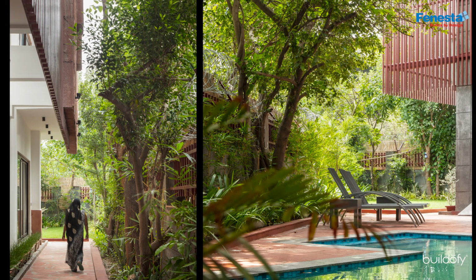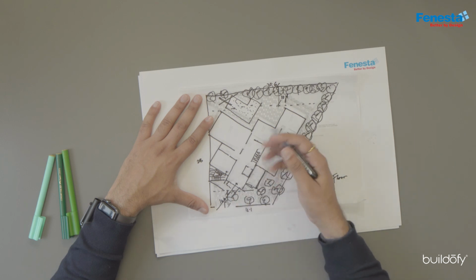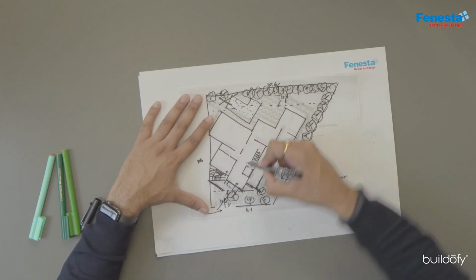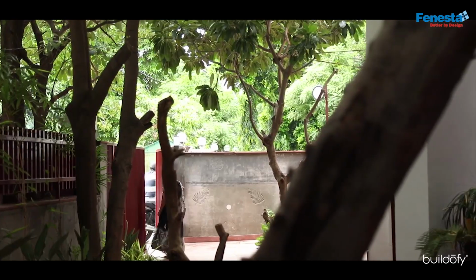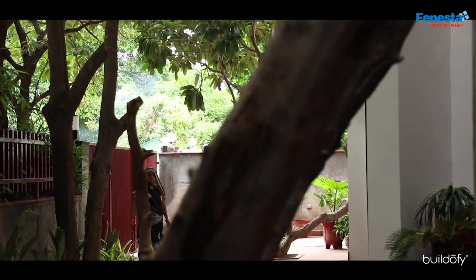From there, we obviously enter into the space. This being the corner plot, we wanted to create an angled access for anyone entering from the road out here, allowing the person to be invited into this space.